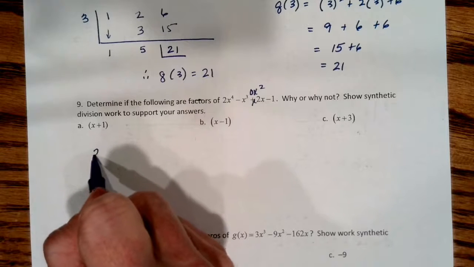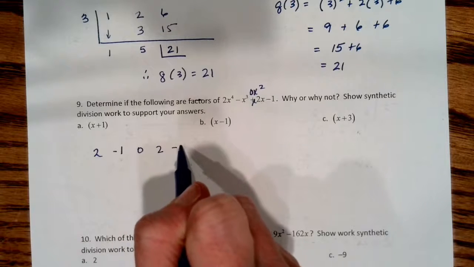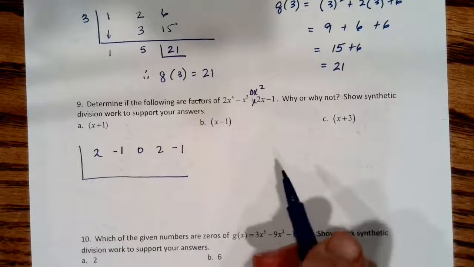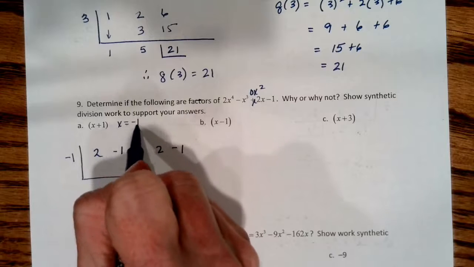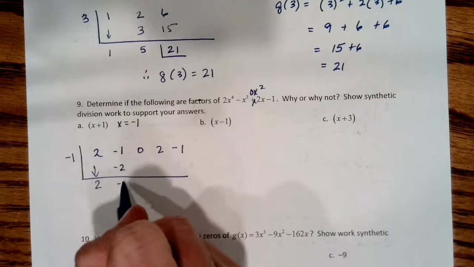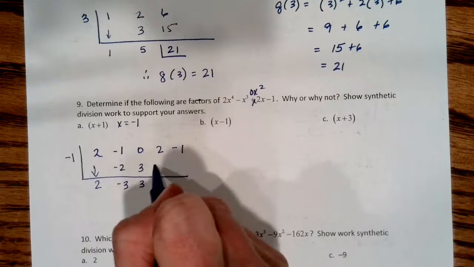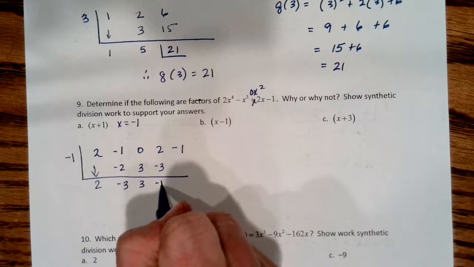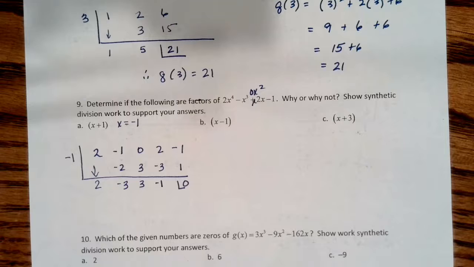So if I have 2, negative 1, 0, 2, and negative 1 as coefficients, I draw my synthetic box, and I'm checking to see about negative 1. 2 comes down. Yep, that is a factor.